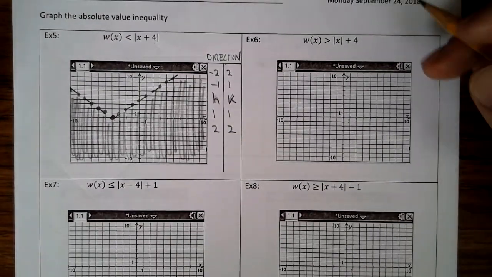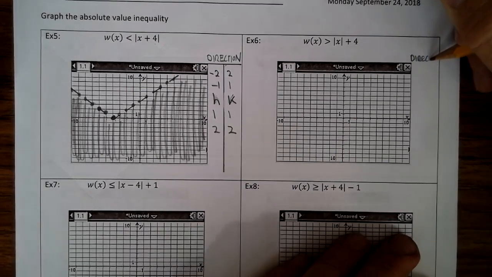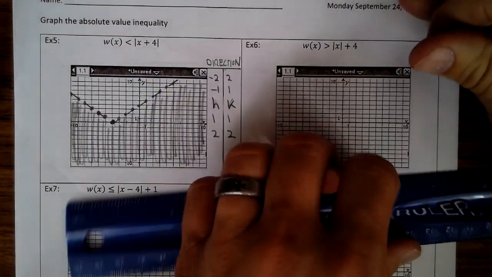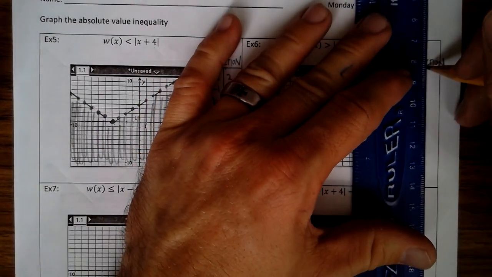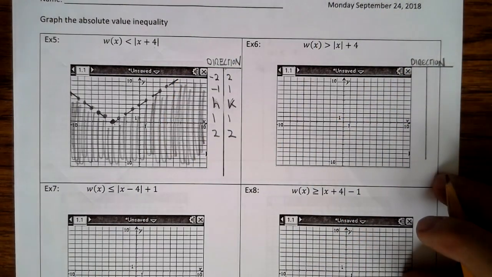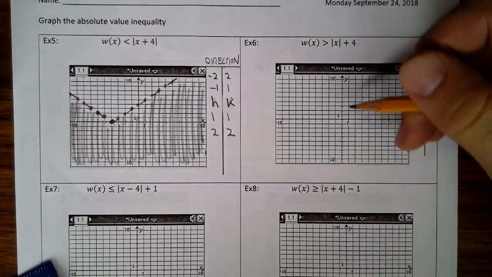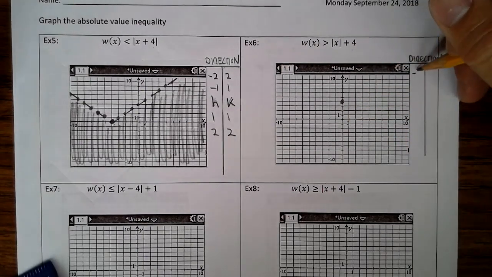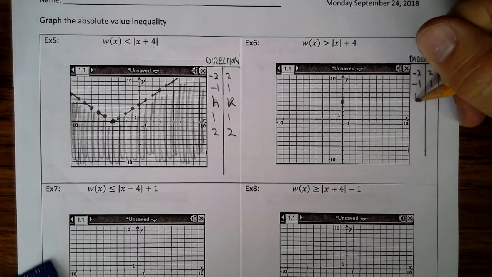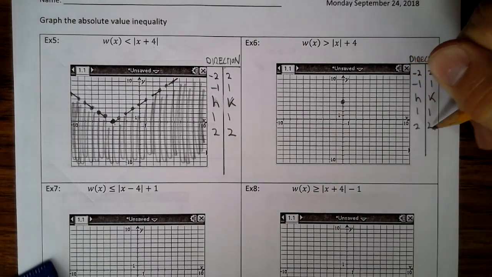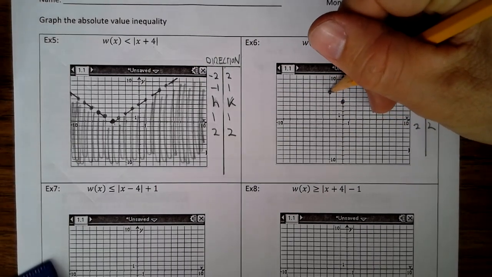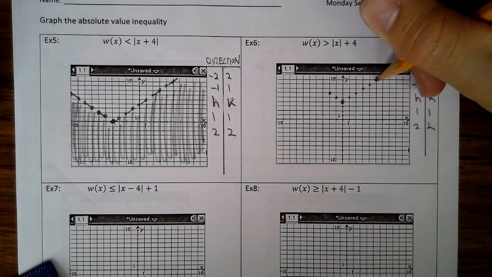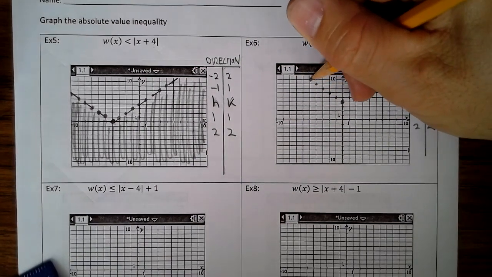All right. So again, we're going to graph by direction. So we take the vertex and we go up 4. So from here, we go up 1, 2, 3, 4. And then we know our directions are negative 2, 2, negative 1, 1, h, k, 1, 1, 2, 2. So from here, we go left 2, up 2, left 1, up 1, right 1, up 1, right 2, up 2. And then you can just continue the points.